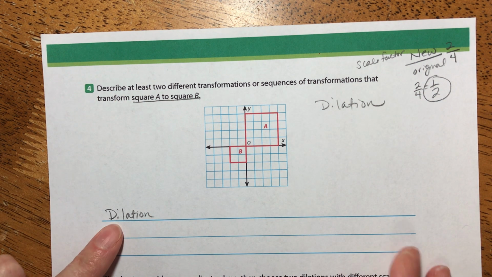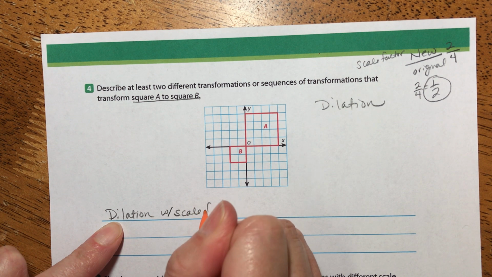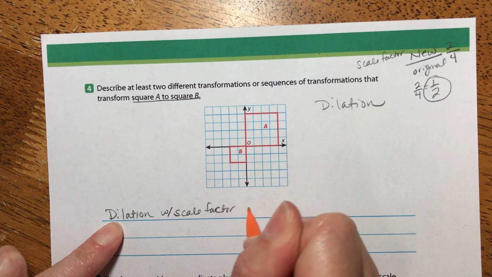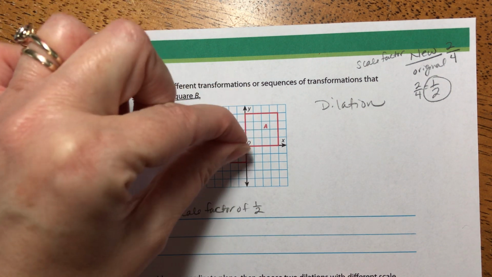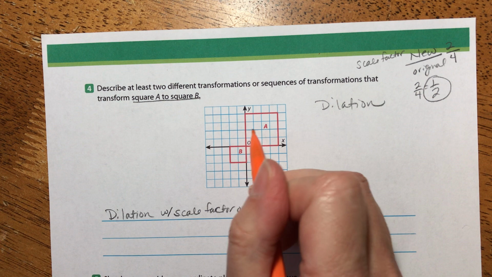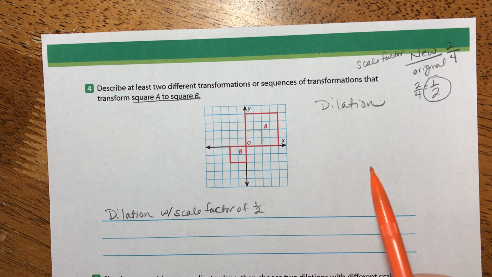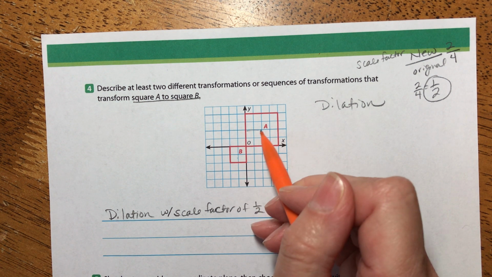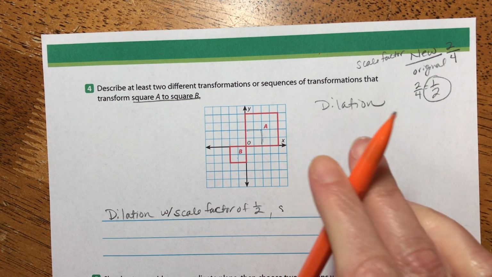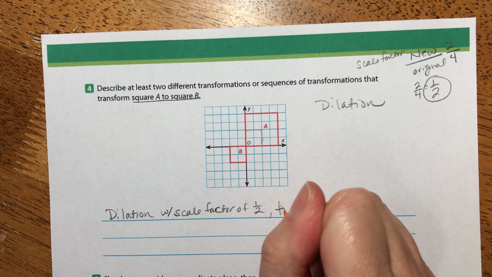Okay. So I'm going to have a dilation with a scale factor of 1/2. Okay, so I'm going to shrink it. Shrink. Okay, and it'll be this size, right? If I shrink it. How do I get it to here? Well, translate, rotate, reflect. What do you think? Could I slide it? Yeah, I could. I'm not going to write slide. I could dilate it, scale factor of 1/2, and then I could translate it.